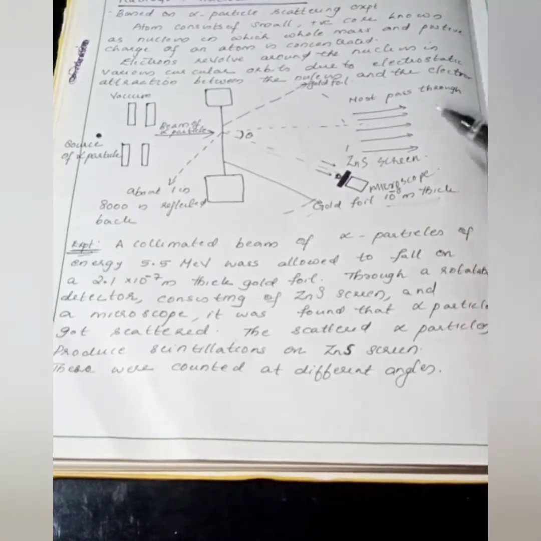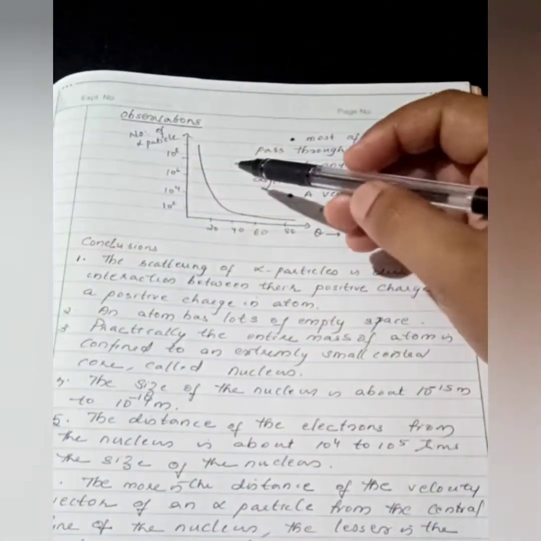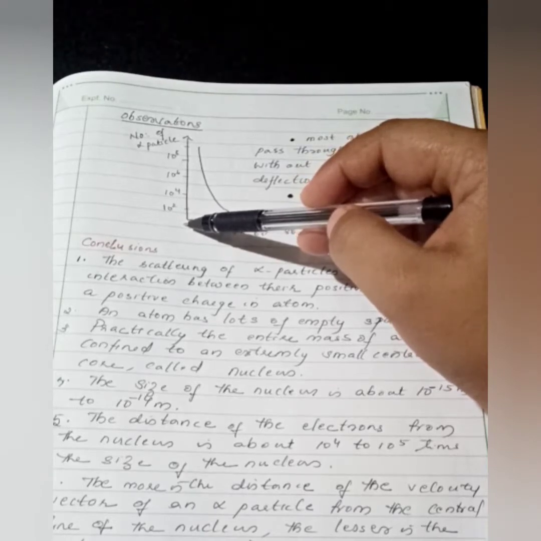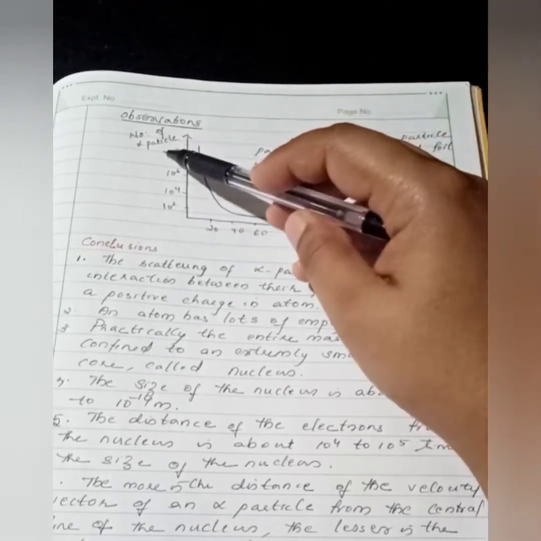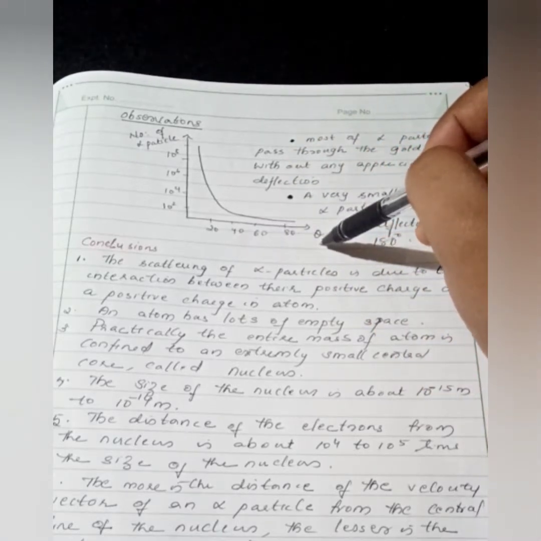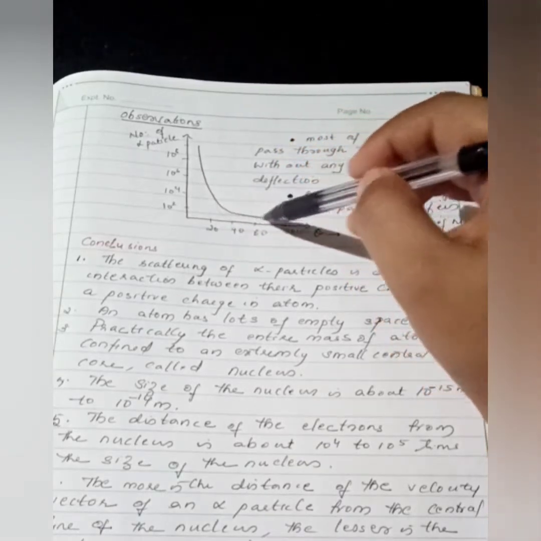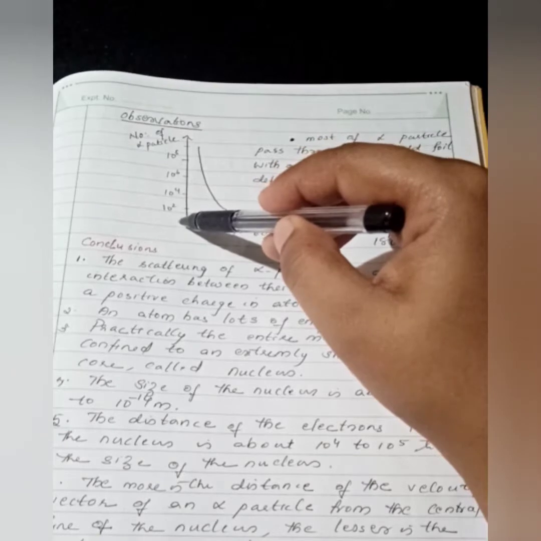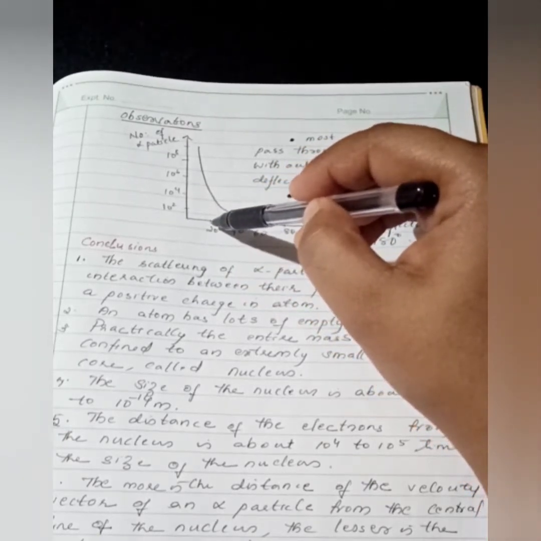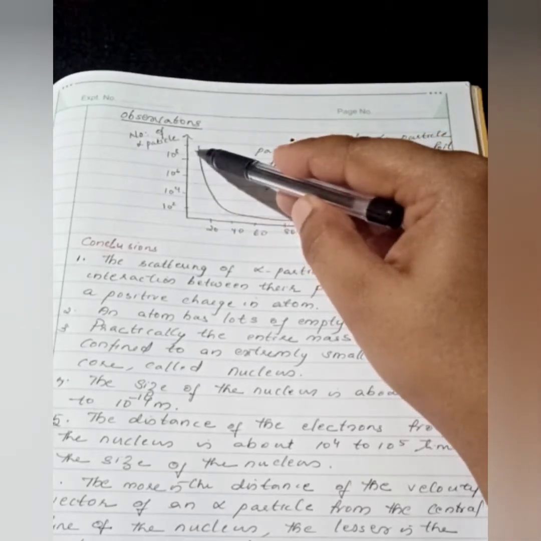Now let us see that plot, his observation. He took the number of alpha particles scattered on the y-axis and the angle of scattering on the x-axis, and he observed that as the angle increases, the number of particles gets less. At a small angle, for example 20 degrees, the number of particles scattered is more.